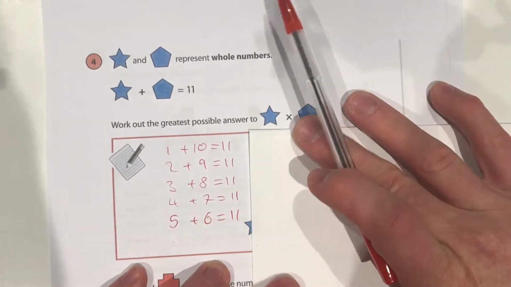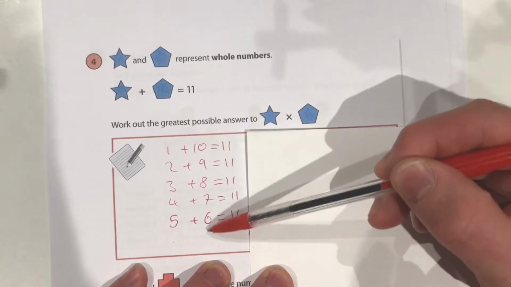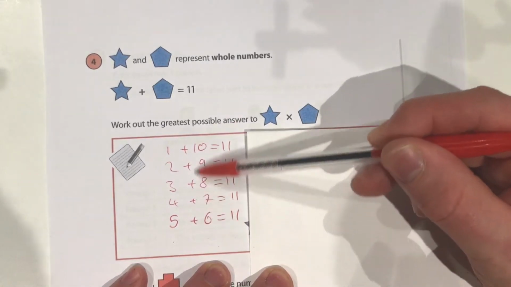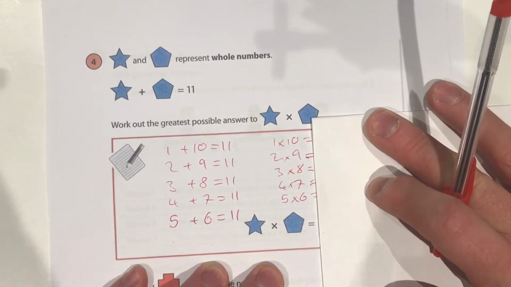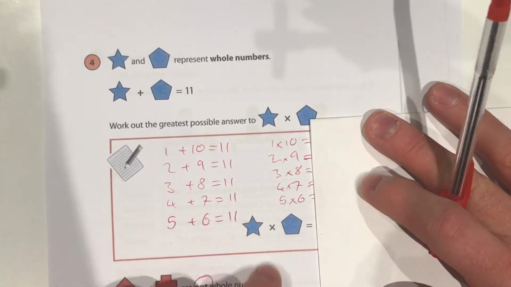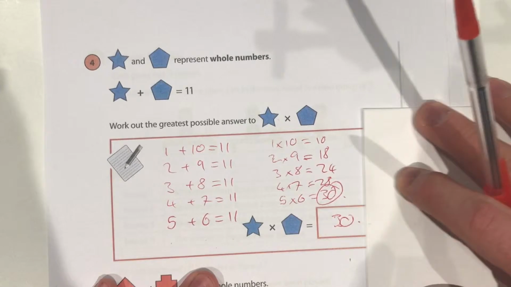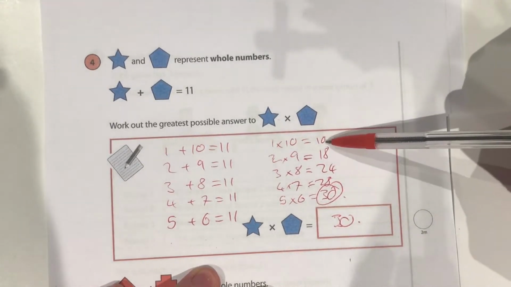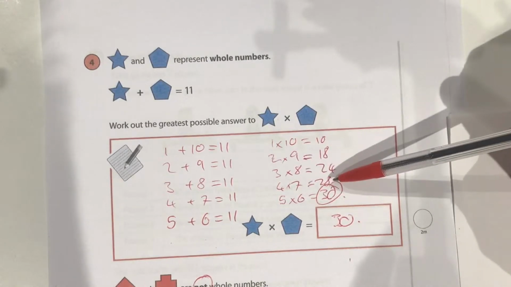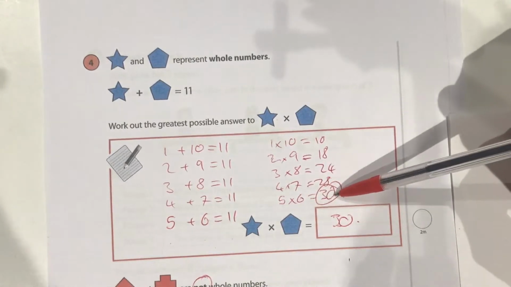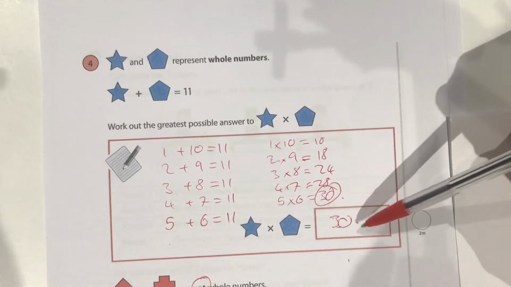So now, knowing that they could be any of these numbers, I'm going to repeat this, but instead of putting the add sign in, I'm going to change them all to multiplying. 1 times 10, 2 times 9, etc. Look at all my answers. Well, 1 times 10 is 10, 2 9s are 18, 3 8s are 24, 4 7s are 28, and the last one, 5 6s, is 30. So 30 is the biggest number.